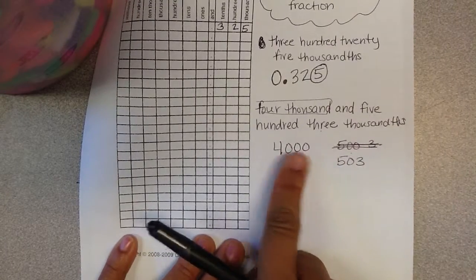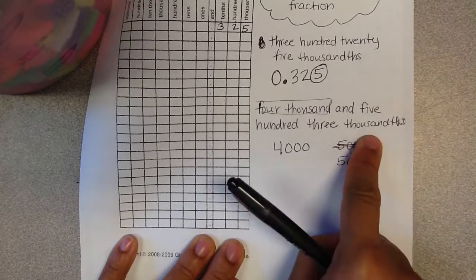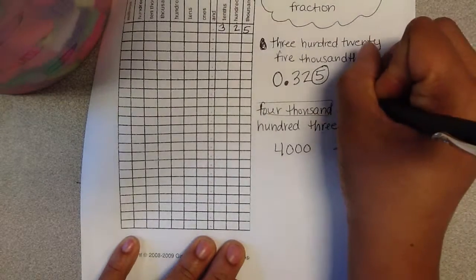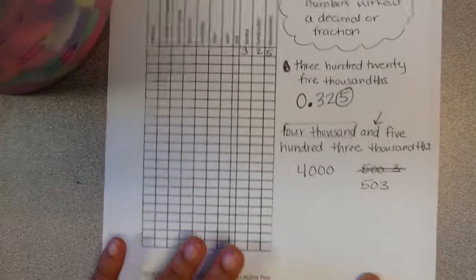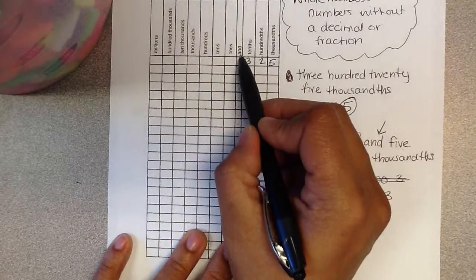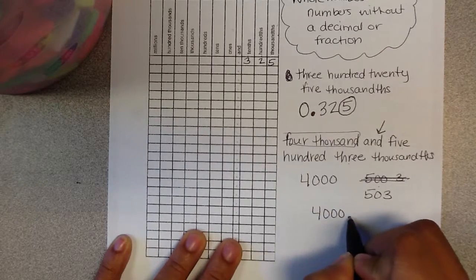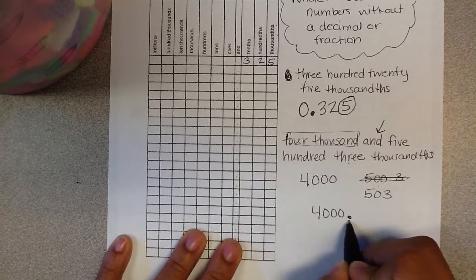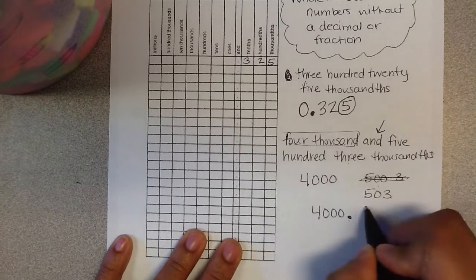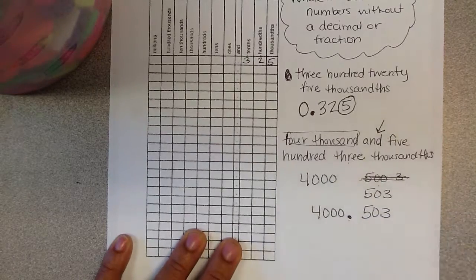So I have 4,000. Then I have 503 thousandths. Well, one of my keywords is this and. That and tells me that it's at my decimal place. So I know that it must be 4,000 then a decimal because that and means decimal. Then I have 503.